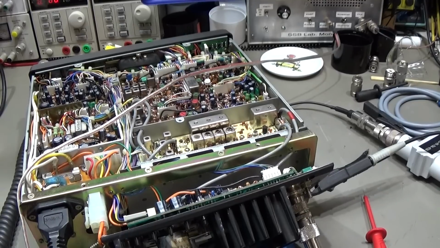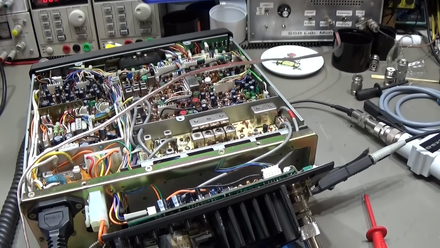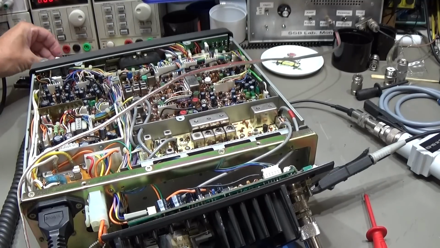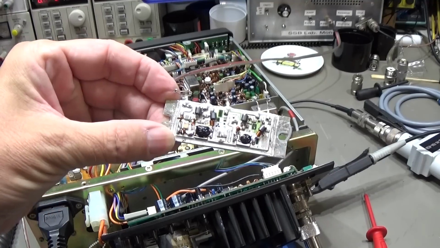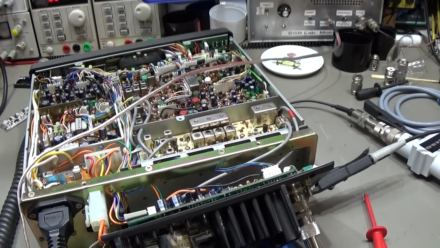So what we can say so far is that, of course, we have output power, definitely more power than we had with our old module, which we have here, right? With the old module we did not see anything.